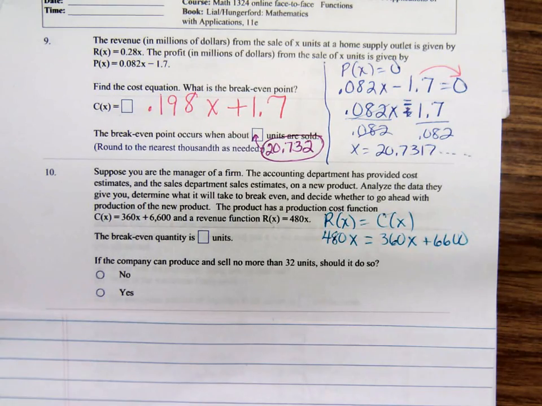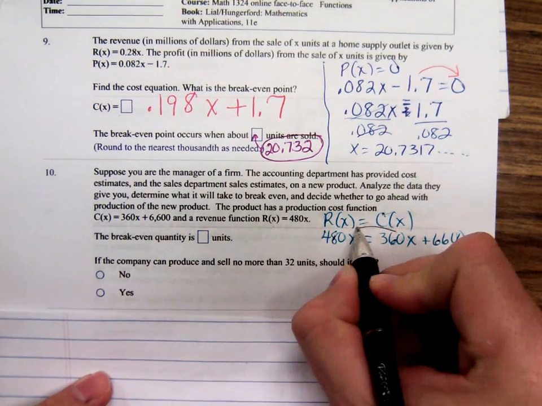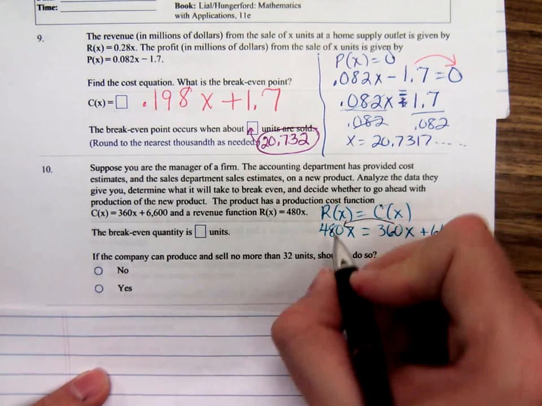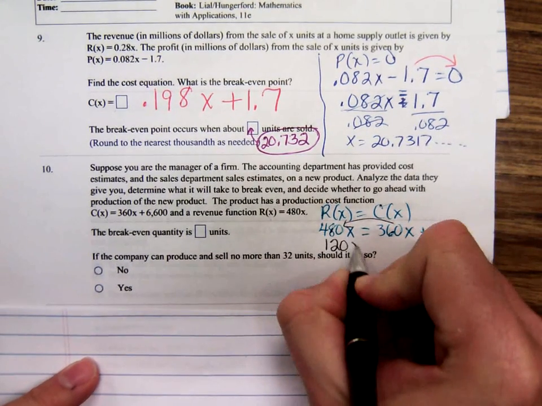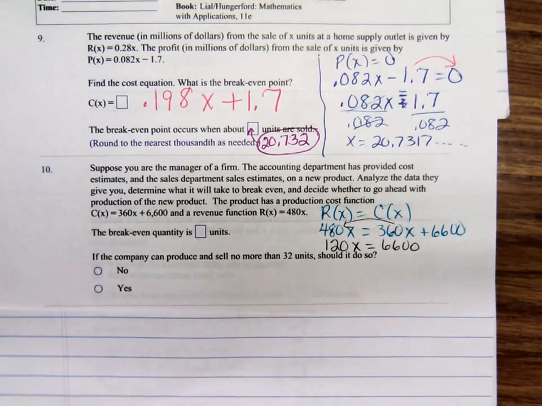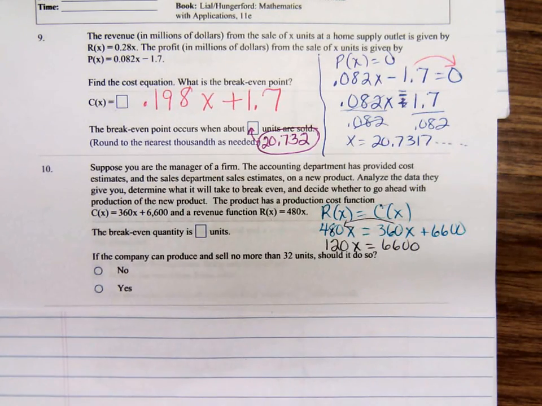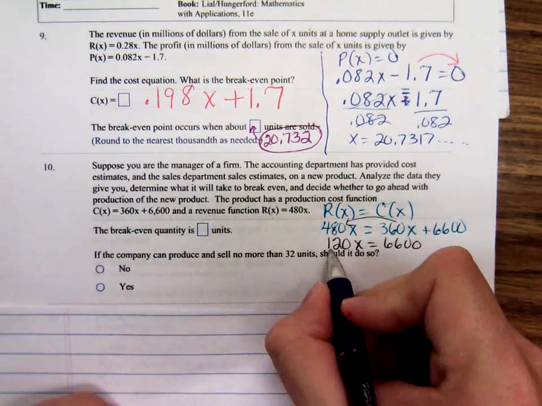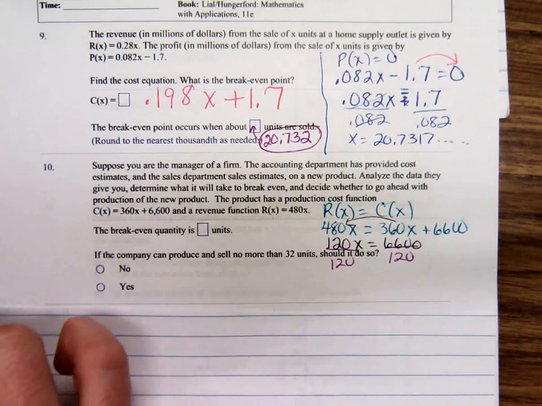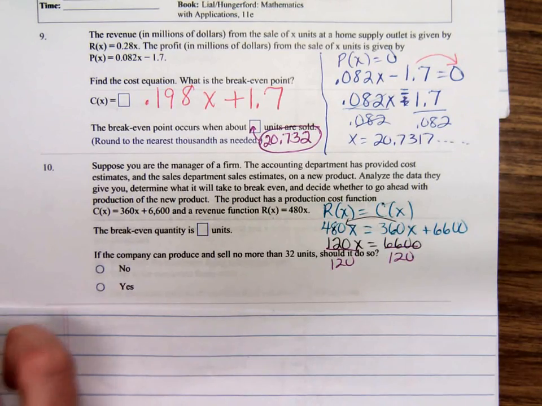I would subtract 360x. 480 minus 360 is 120. And then what would I do now to solve for x? I have 120x equals 6,600. Would I divide both sides by 120? Yeah, that's what I do. So 6,600 divided by 120 is 55.